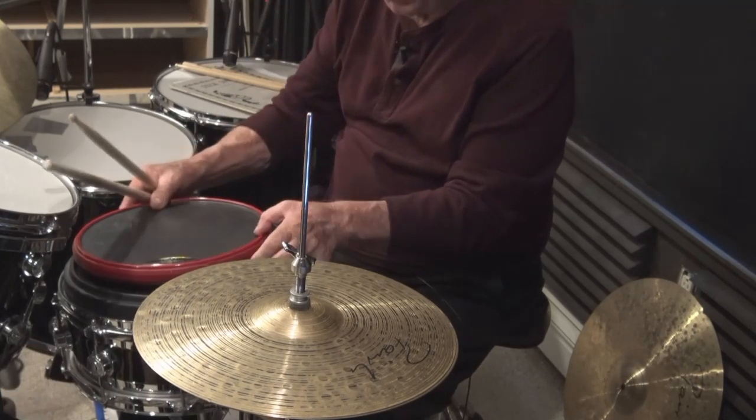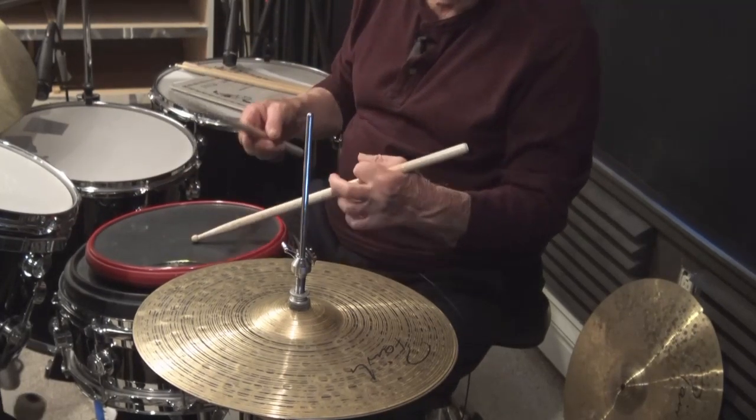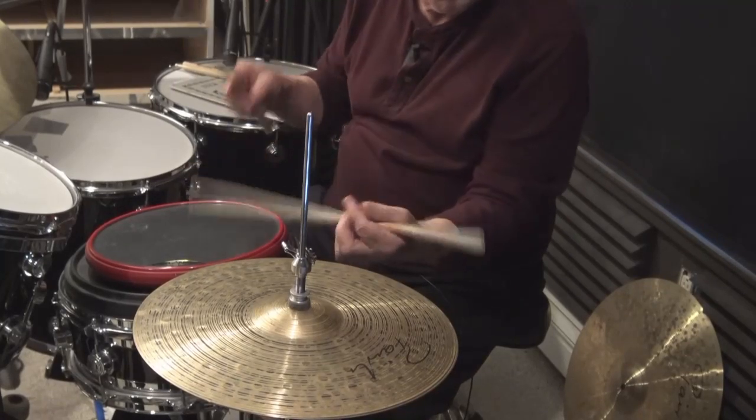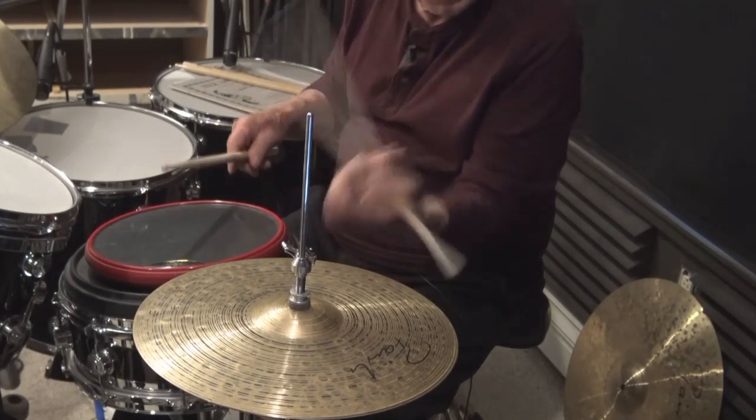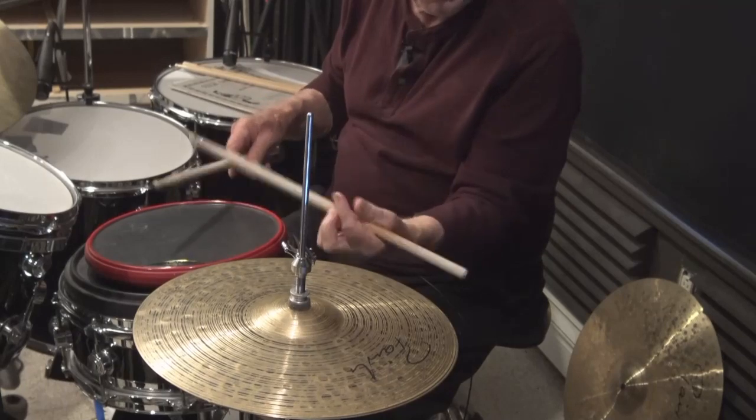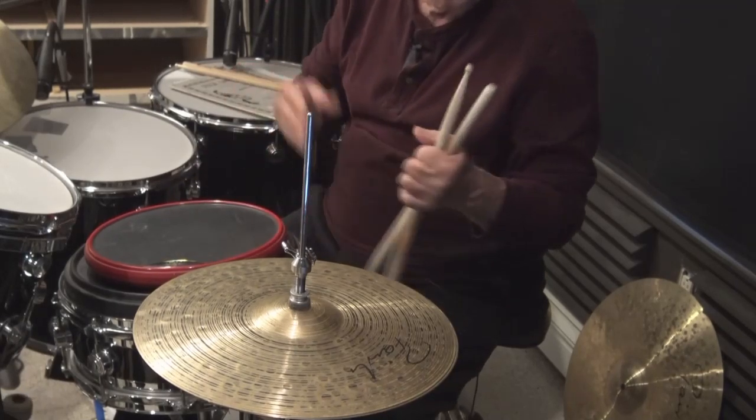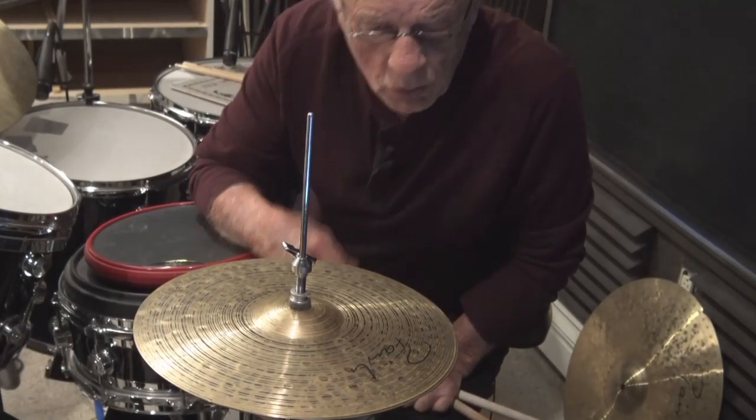Sorry, I got confused here with the pad moving on me. Let me do line 5. Right, left, right, right, left, right, left, left. It's a great hand exercise. Do we all understand this?